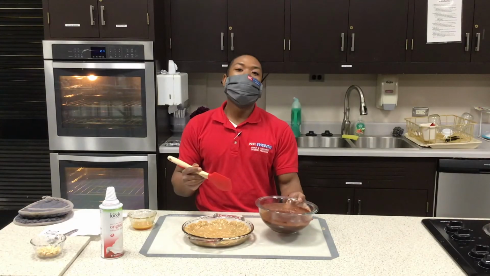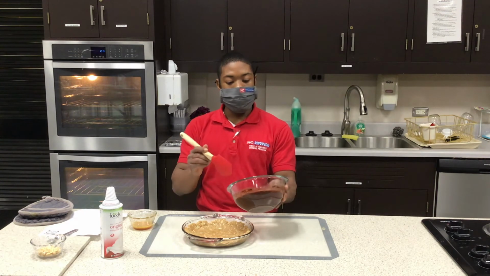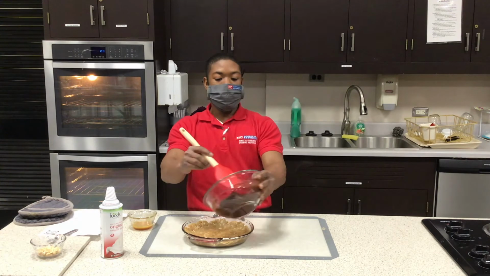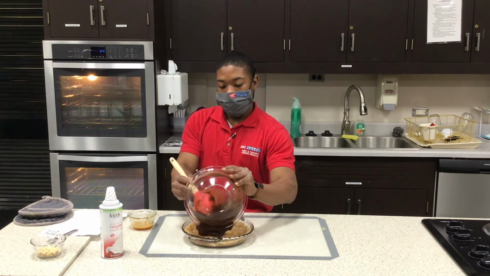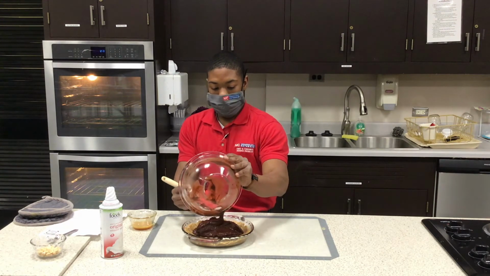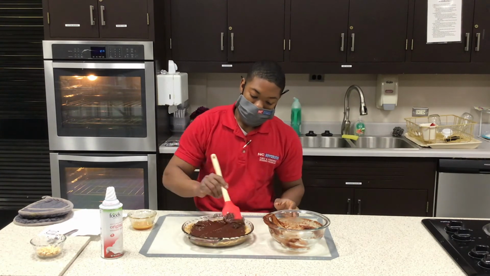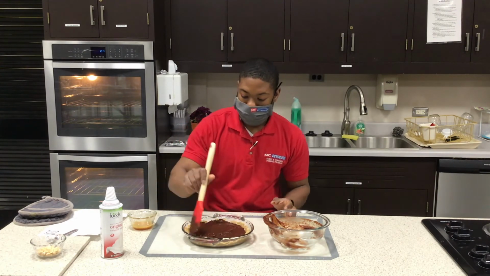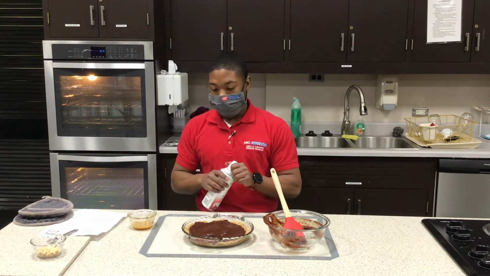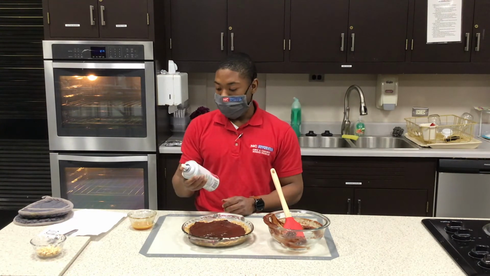All right, everybody, now we are going to add our filling to our pie crust. All right, it's nice and cool. We got nice, good gelatin solidification. There we go. Now for the grand finish, we will use just a nice light whipped topping.